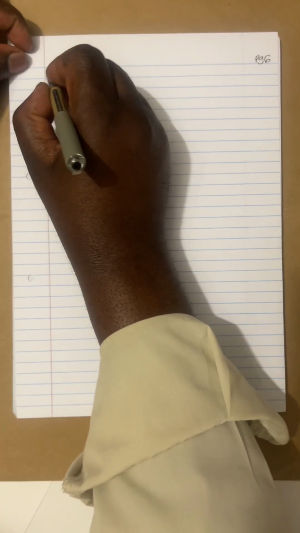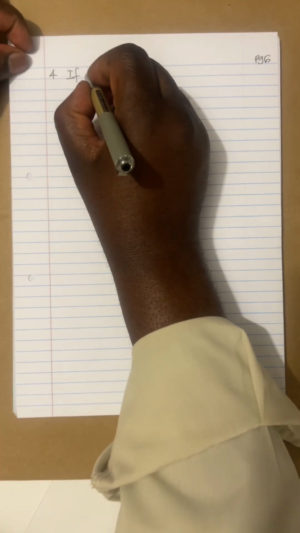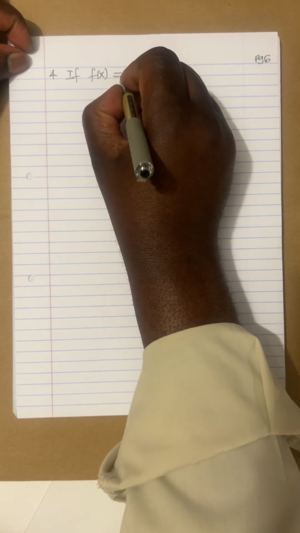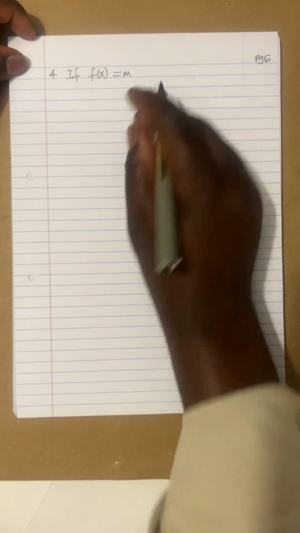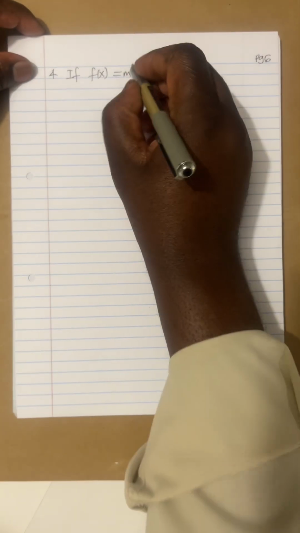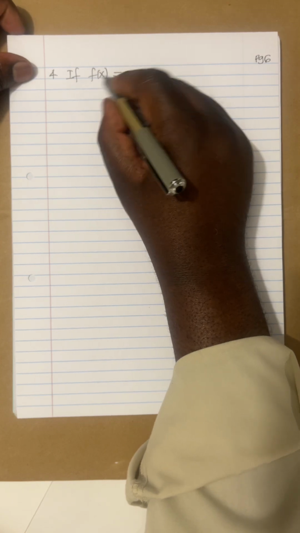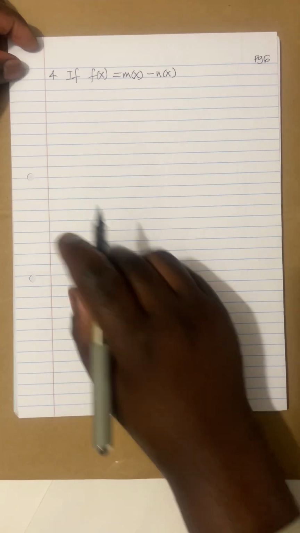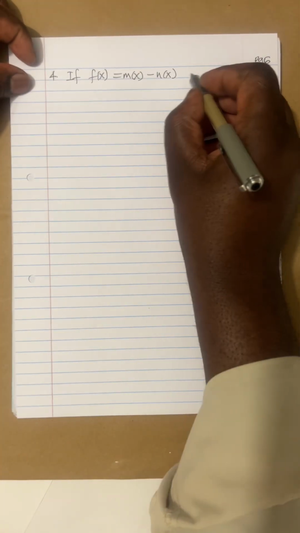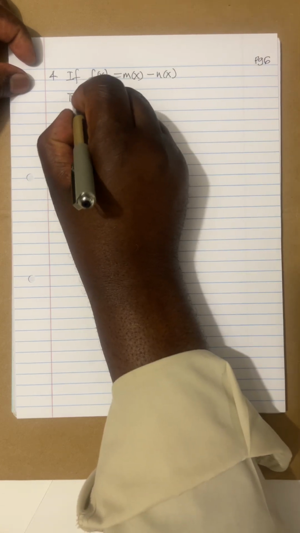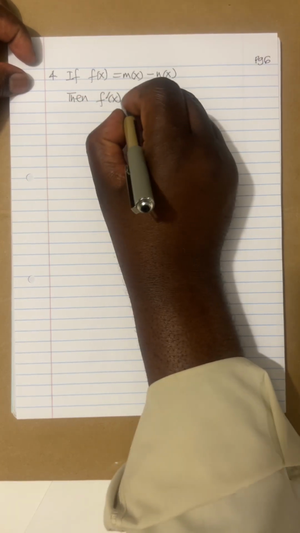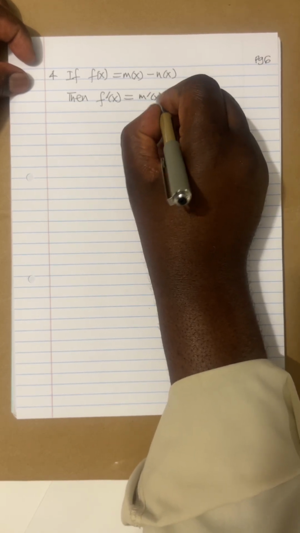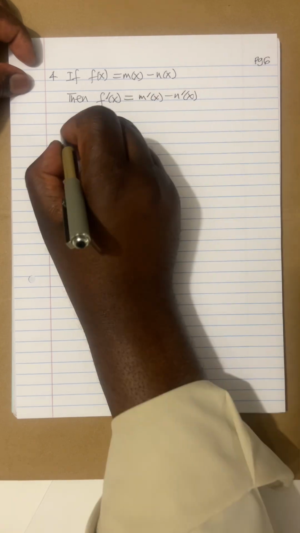I'm going to move to number 4, and I'm going to stop on number 4. Of course, your guess is as good as mine. Number 4 basically says if f of x equals m of x minus n of x, like this, your function is the difference, the rule says then that f prime of x is equal to m prime of x minus n prime of x. Let us prove it very quickly.